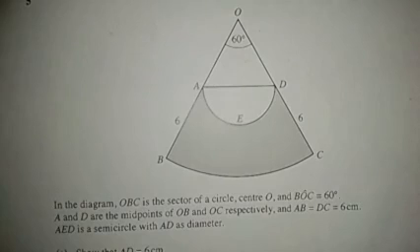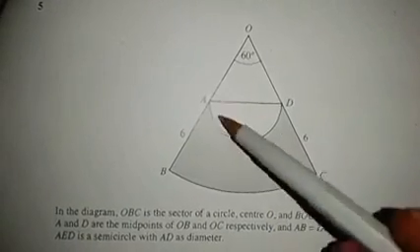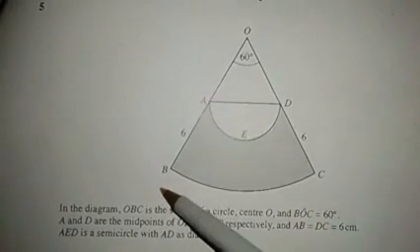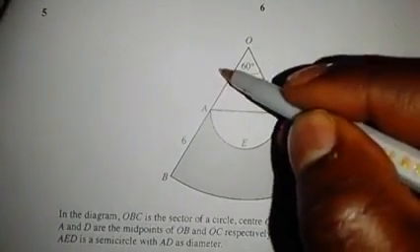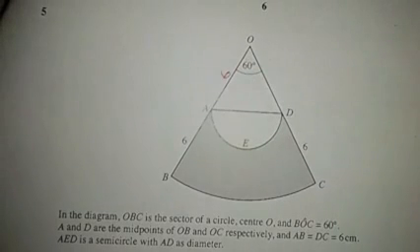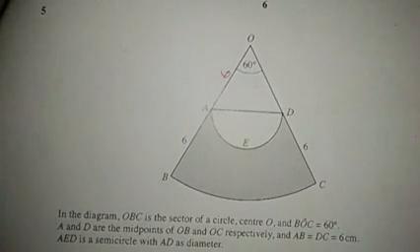Right, we are now moving on to question number 10. We are given the diagram OBC. It's the sector of a circle, center O. Then BOC is 60 degrees. A and D are the midpoints of OB and OC respectively. So if A is the midpoint of OB, and you are given that AB is 6, it means that A up to O, you also get 6. So I'm going to put a 6 there.